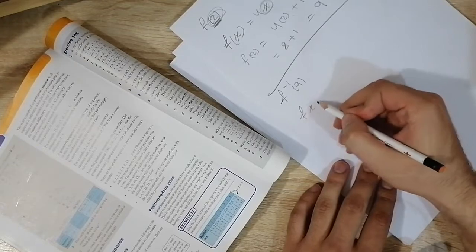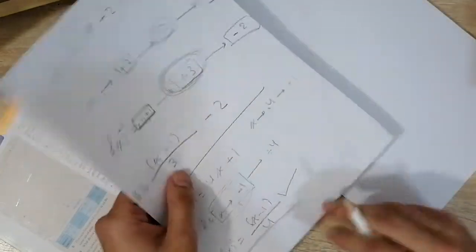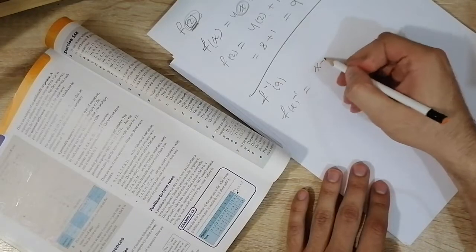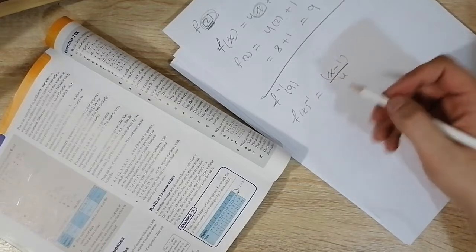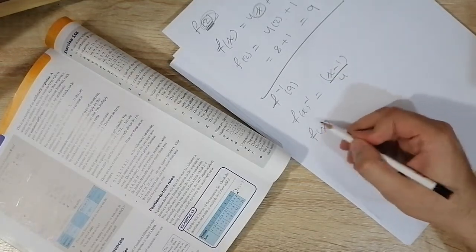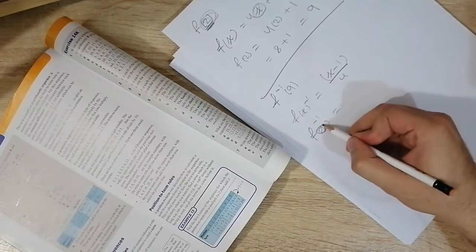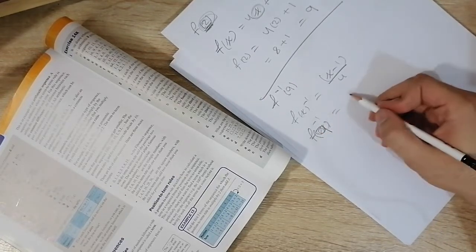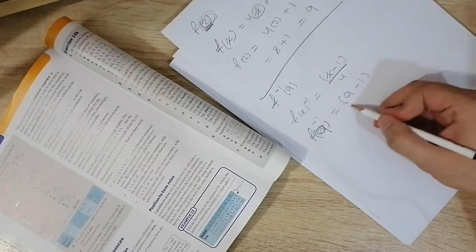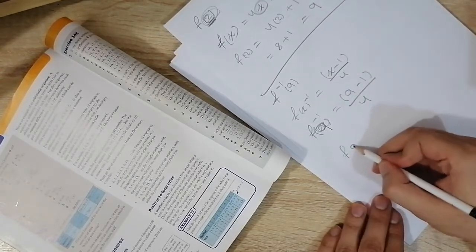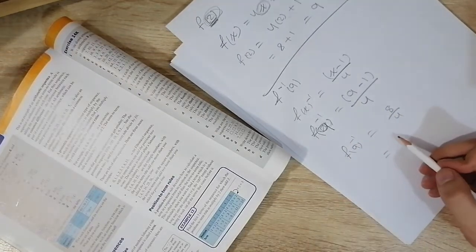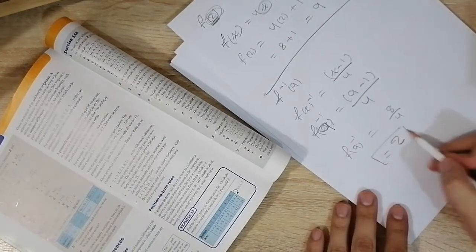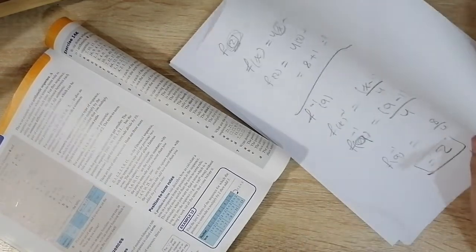This is the inverse function. The inverse function was f(x) to the power of negative 1 equal, the inverse function was x minus 1 over 4 between brackets. Okay, so instead of x here, I'm gonna put 9. So f to the power of negative 1 of 9 equal 9 minus 1 over 4, equal 8 over 4, and the final answer will be 2. Okay, that was for C.